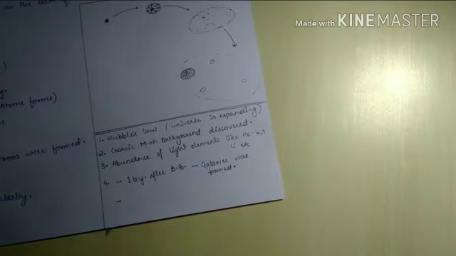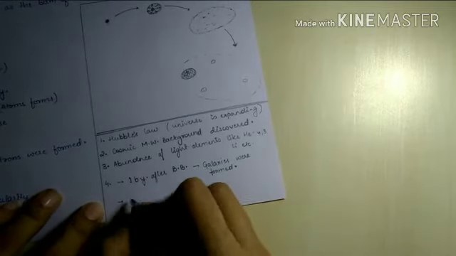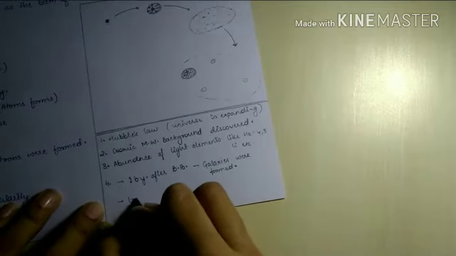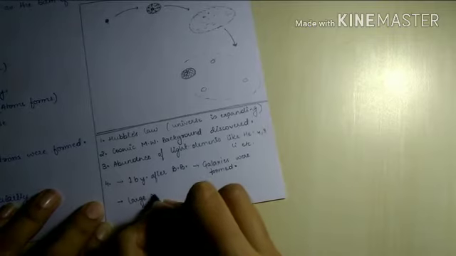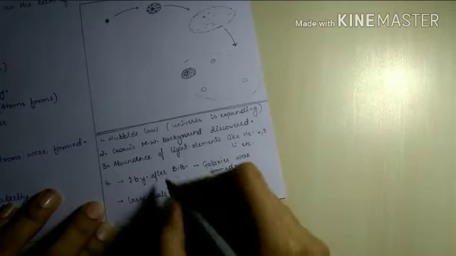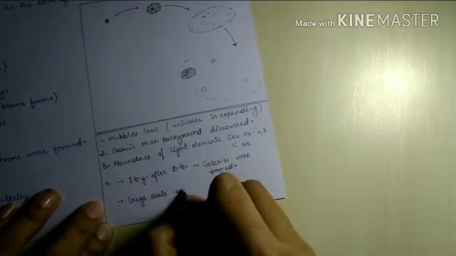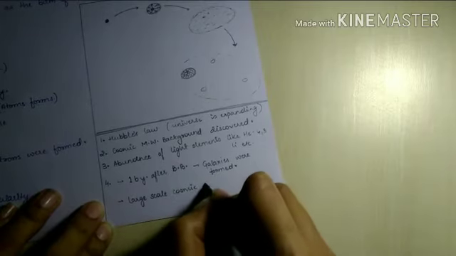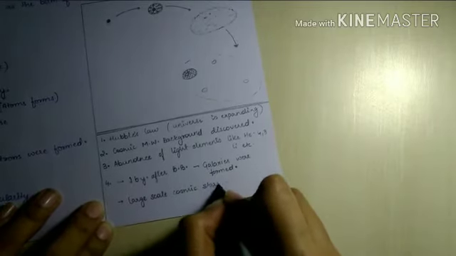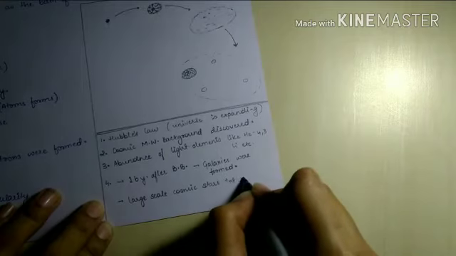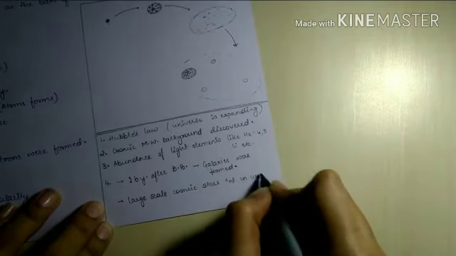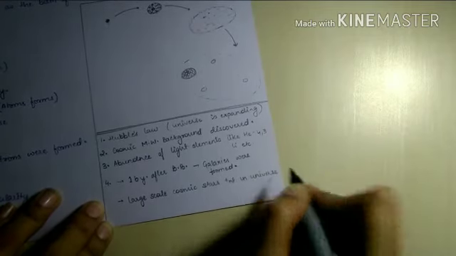So there are large scale cosmic stars present in the universe.